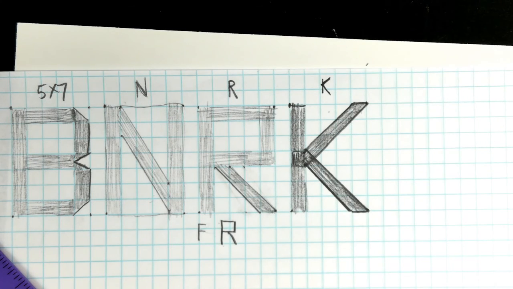So there we go. I'm going to stop with that one, and I hope that helps give you some ideas as to how to make those diagonal marks in your letter drawings.